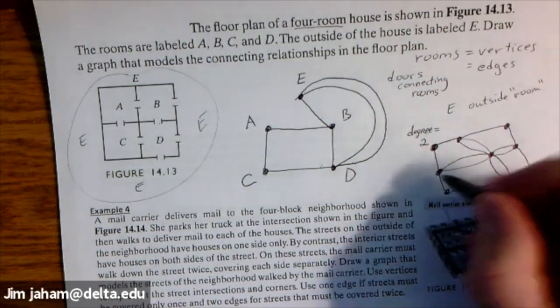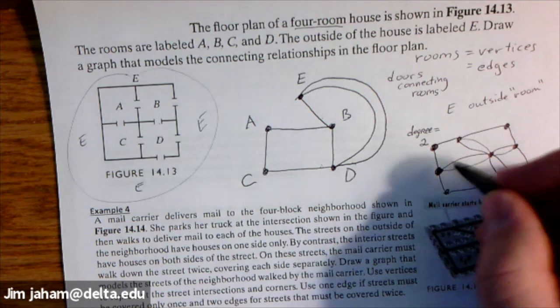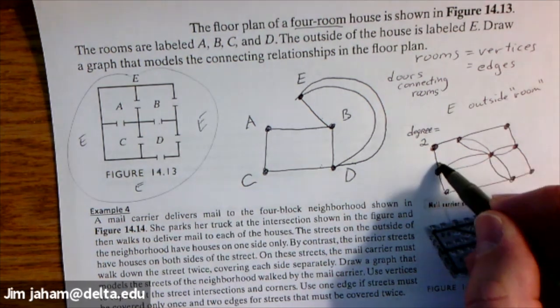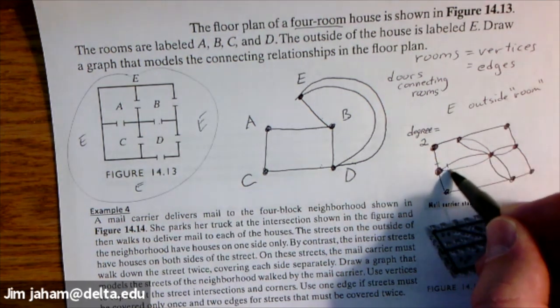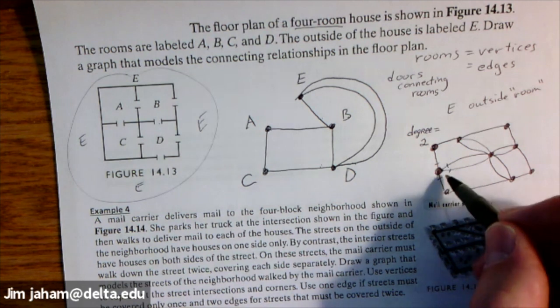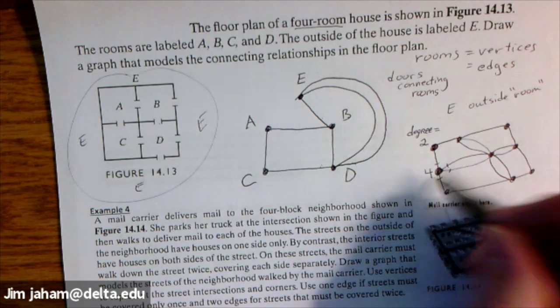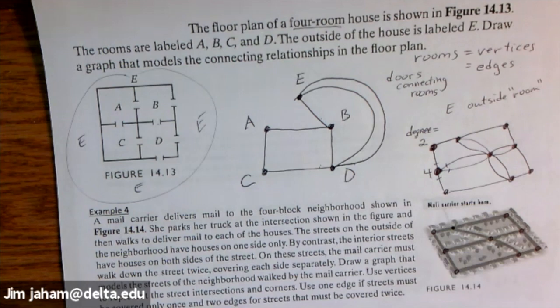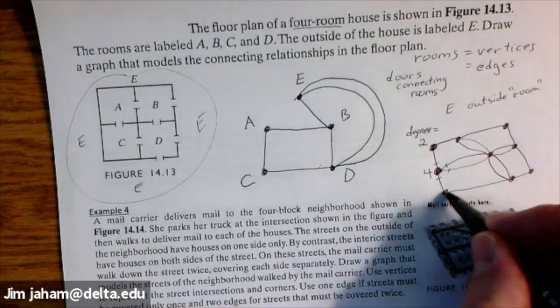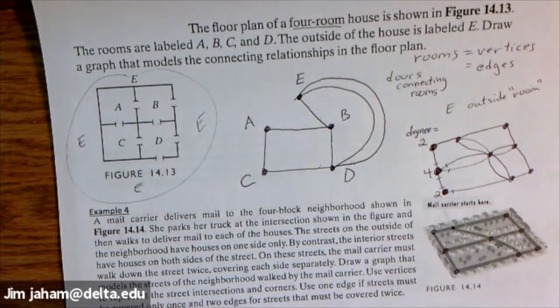Now this one here, if you go all the way around the circle, you can count them. 1, 2, 3, 4. There are 4 edges that come into this vertex, so its degree is 4. This one here, as you go all the way around, you're going to hit 2 different edges, so the degree is 2.